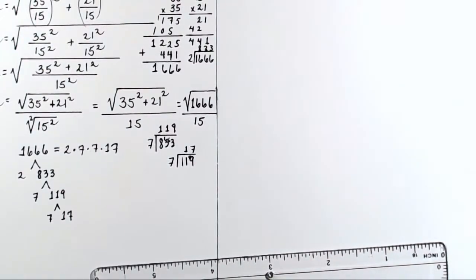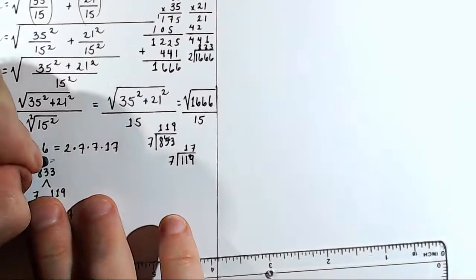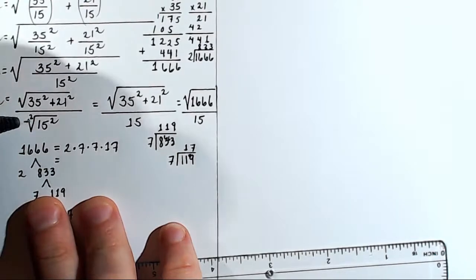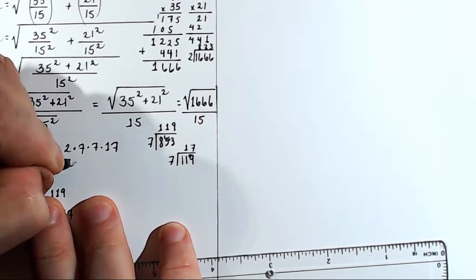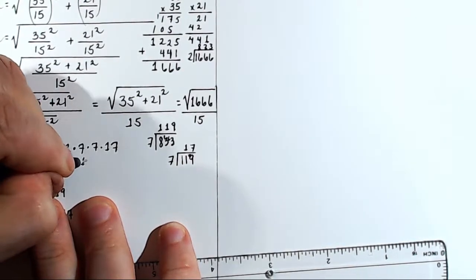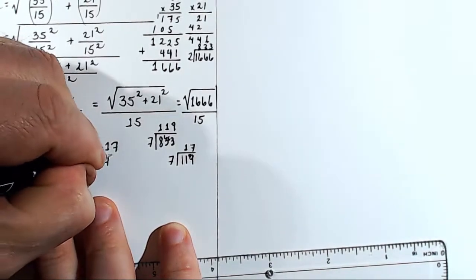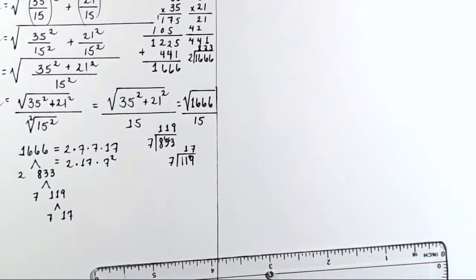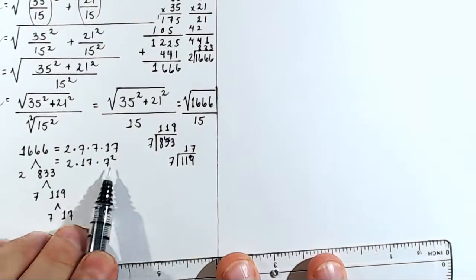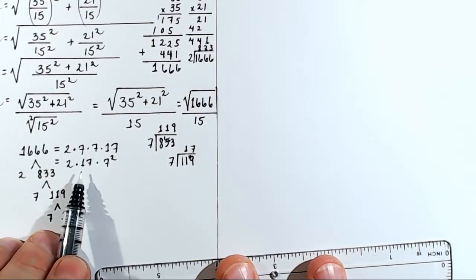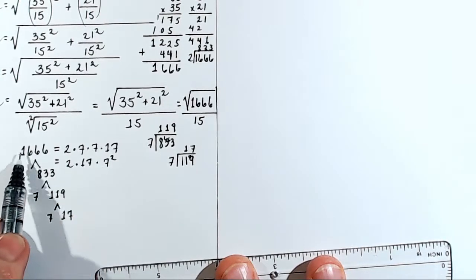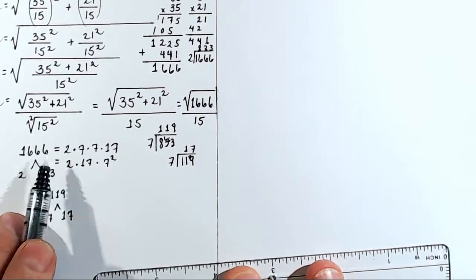And here's the key point. You could simplify that by rewriting this as 2 times 17 times 7 squared. And for square roots, it's this notation that's going to be useful to us. Remember, this all multiplies together to get 1,666.